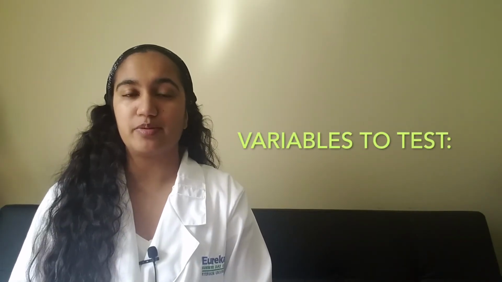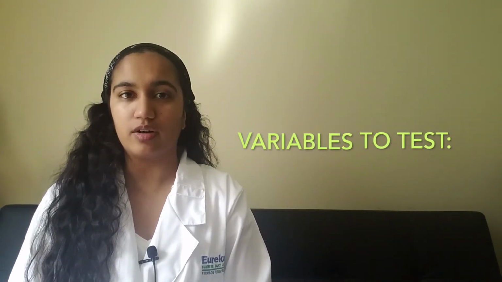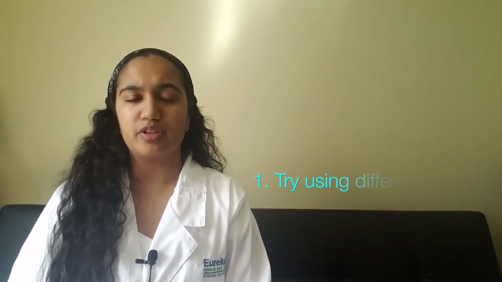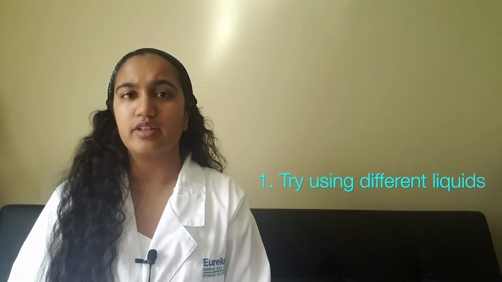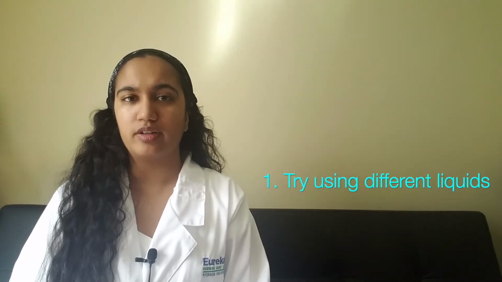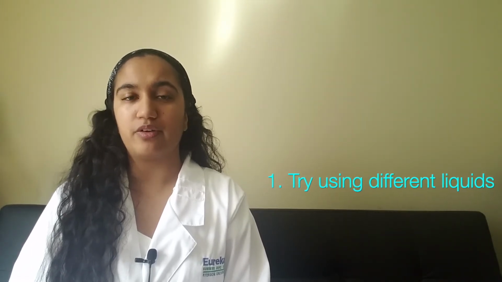Some of the different types of variables you can test are: try using different liquids. Does the experiment work with soapy water? Does warm water work better than cold water? Does the type of liquid affect the boat's ability to propel forward?